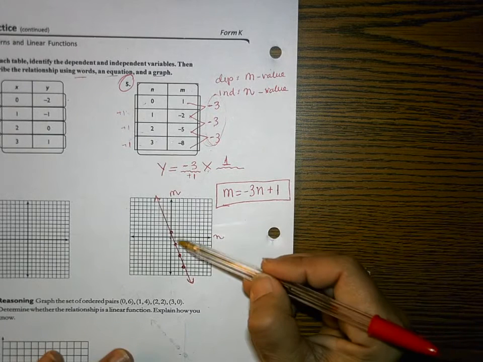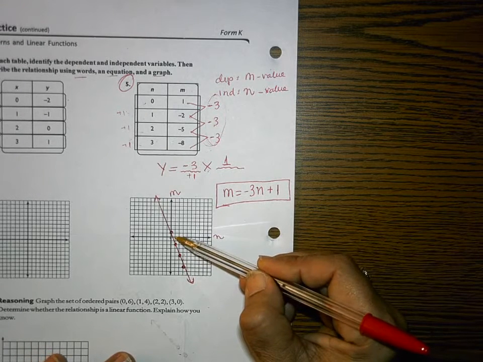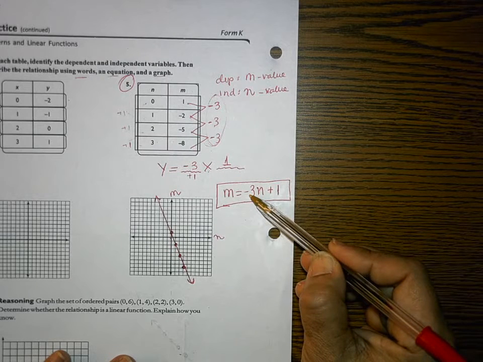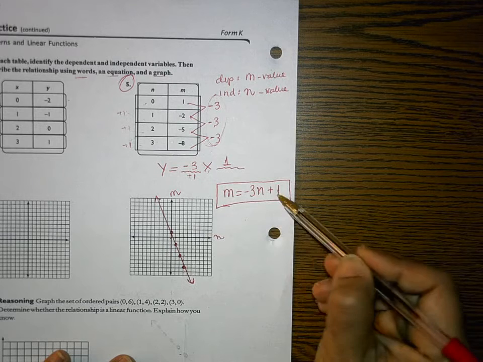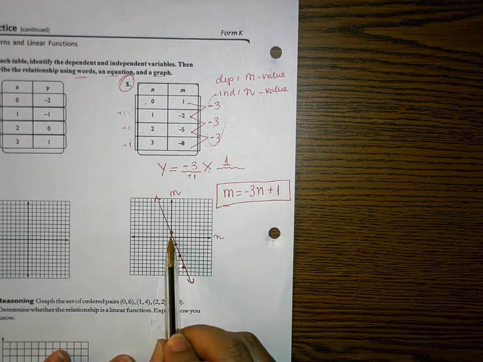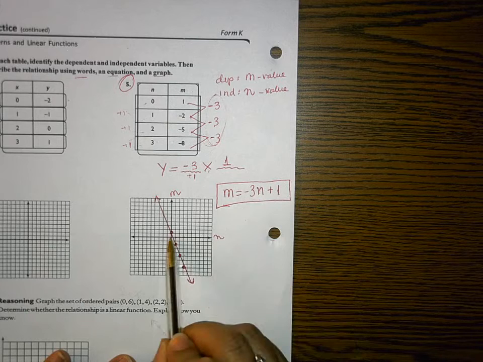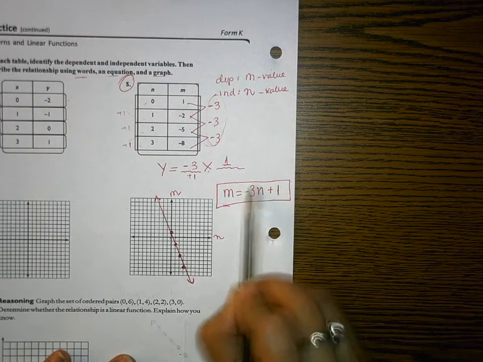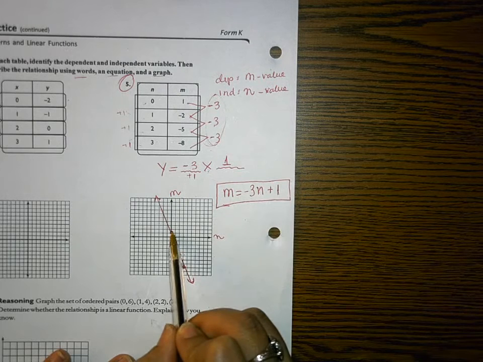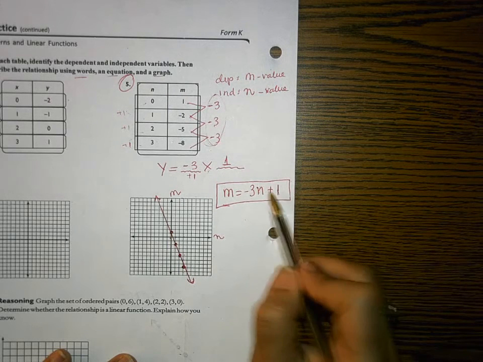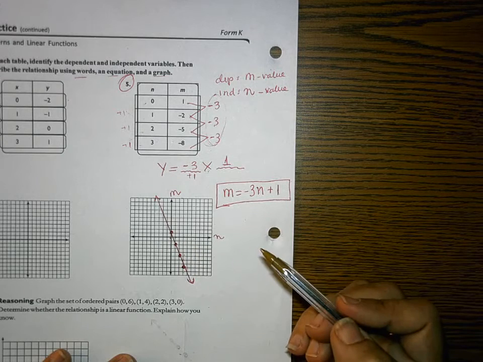So if I plug in a positive 1 in here, positive 1 times -3 is -3, and when you add a 1, you get -2. So there we go. If I give you a 0 for n, -3 times 0 is 0, and then when you add a 1, you get that point right there. So it does work. It's good to check every single one of them to make sure that it works. So there is our rule.